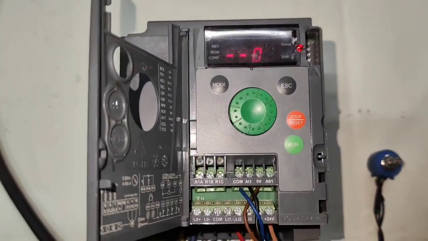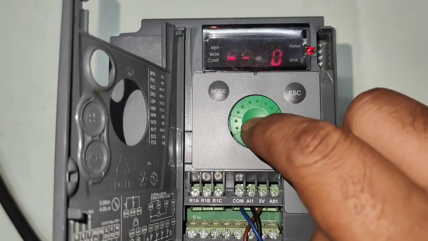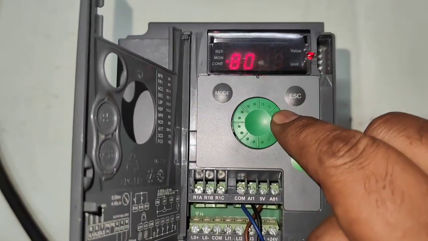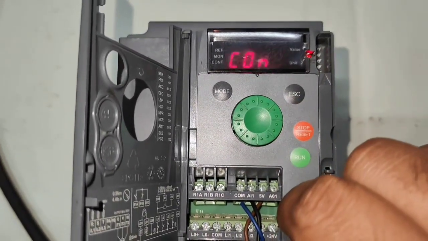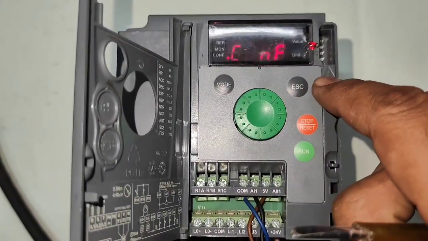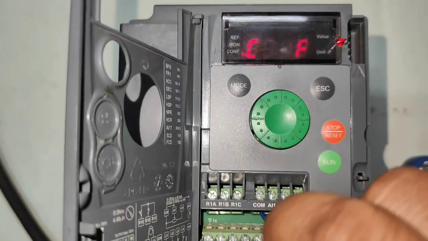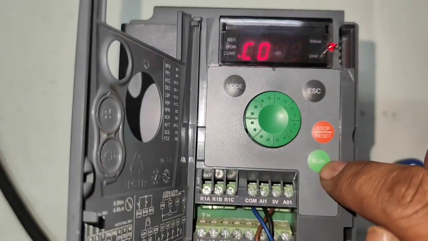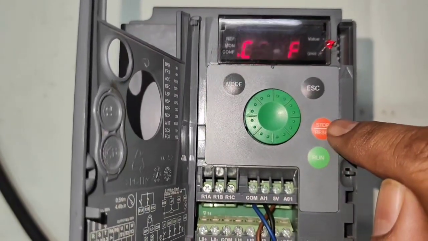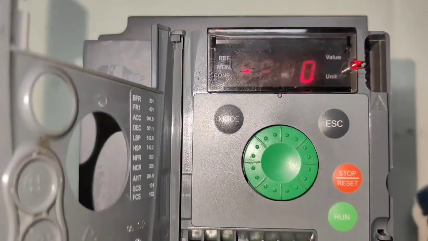For parameter setting, you can see the green button is the dial key. When you press the dial key at the center, it works as OK, and if you rotate this dial key, your parameter will increase or decrease. This is the escape key, for exiting any parameter. This is the mode key, by which you can enter any of the modes. This is the run key, by which you can start your drive in local mode. This is stop, for stopping the drive in local mode, and also reset for any fault.